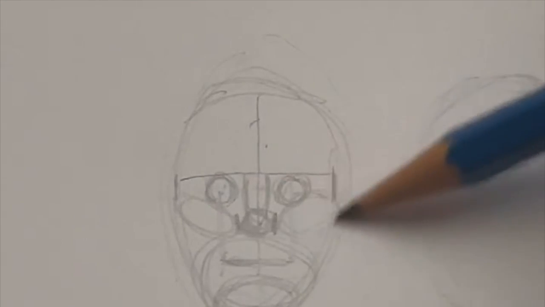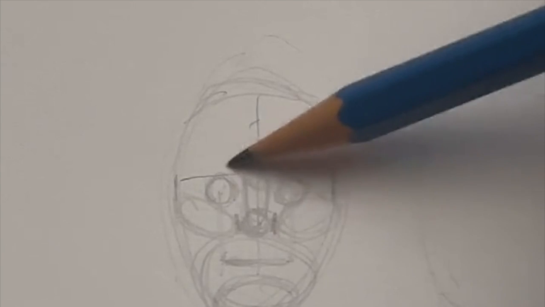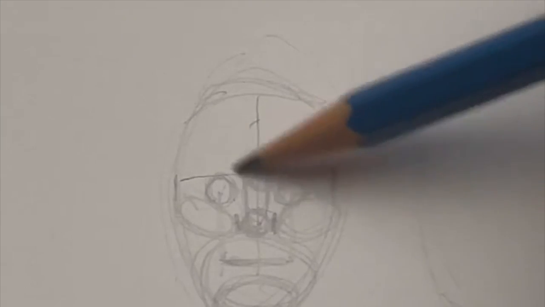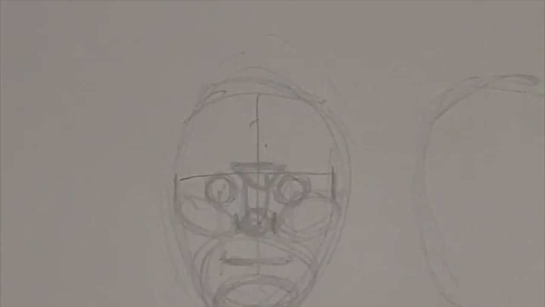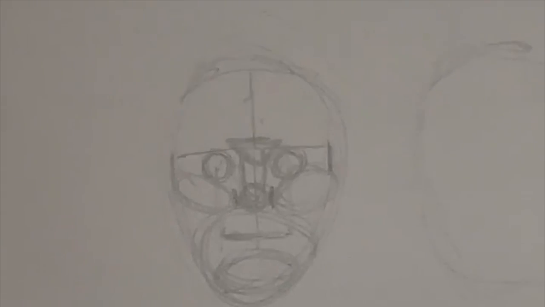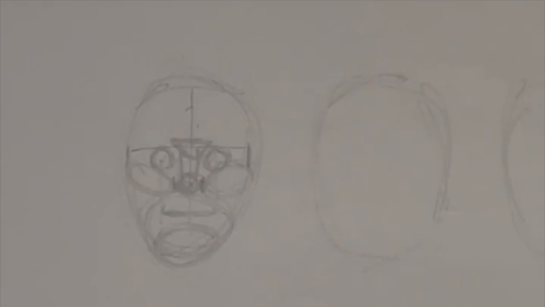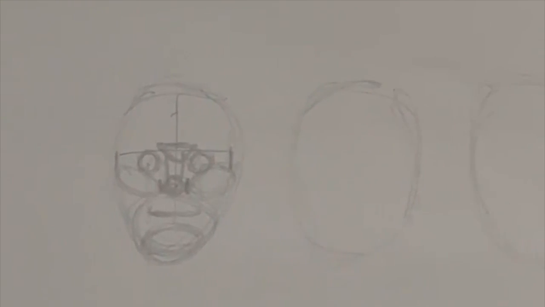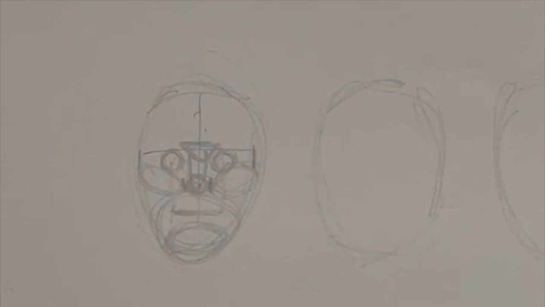Get the cheekbones in there and then an inverted triangle above the nose. That's my basic template. And you'll see that it doesn't matter if I draw Superman or Storm, I start the same way.